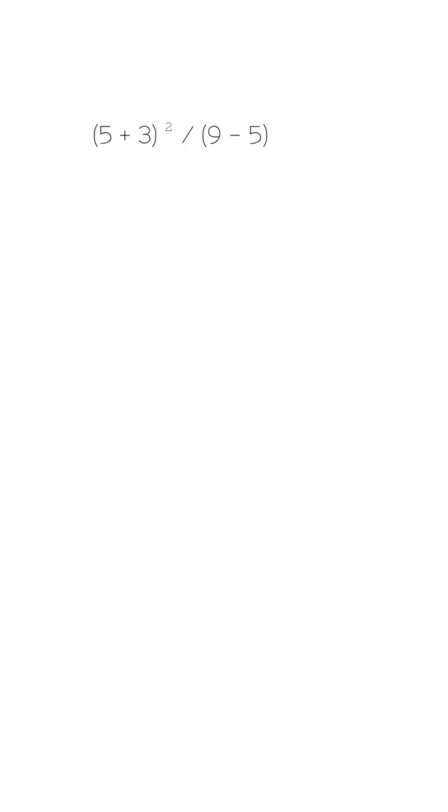For my next problem, I have in parentheses 5 plus 3, and that is squared, and then divided by, in parentheses, 9 minus 5. First I have to do my groupings. My parentheses are groupings, so I first need to do 5 plus 3, and then I need to do 9 minus 5. When I added 5 plus 3, I got 8, and so I bring the exponent 2 right over with the 8, and it's divided by 9 minus 5, which is 4.